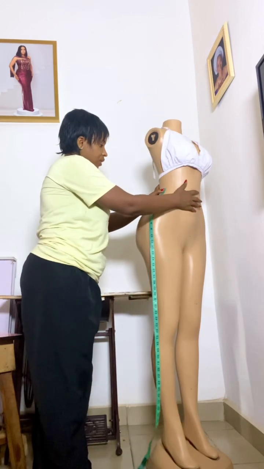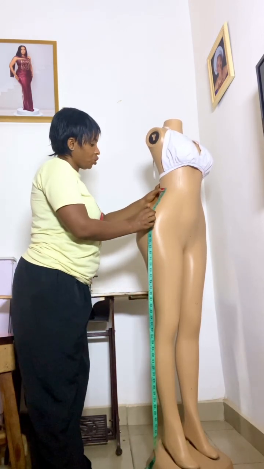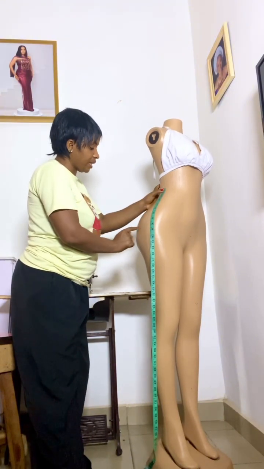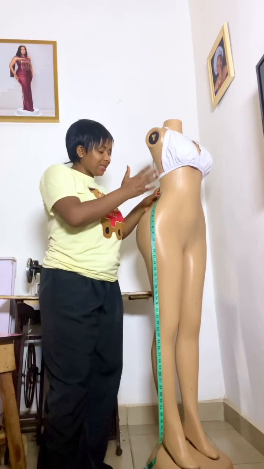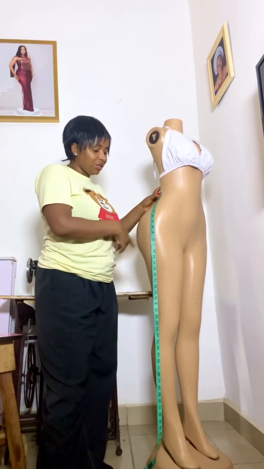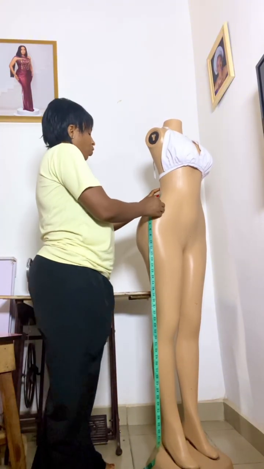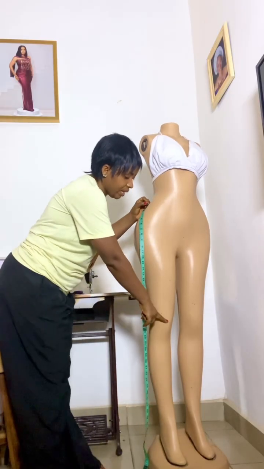Okay, from your waist to the fuller side of the butt. So you place it here, then you locate it. By looking at this mannequin, I can tell where the fuller side of the butt is: 9 inches. For most people it is from 7 inches, 8 inches, 9 inches, even 10 inches, depending on the body size. So you notice that.